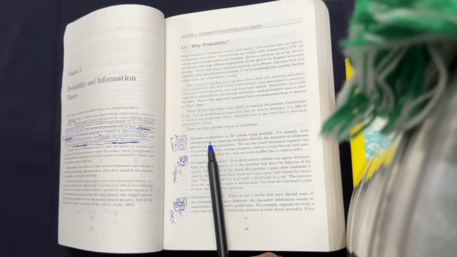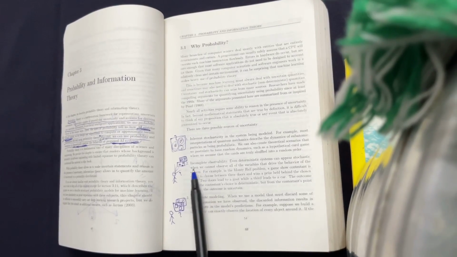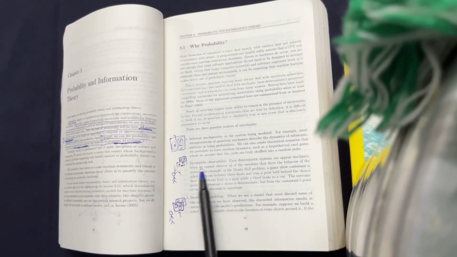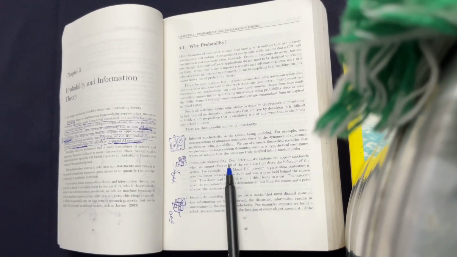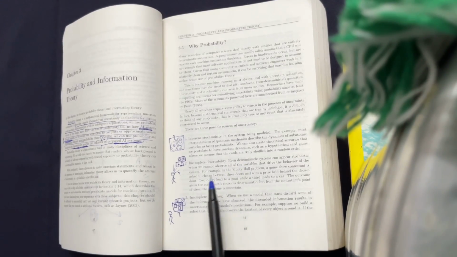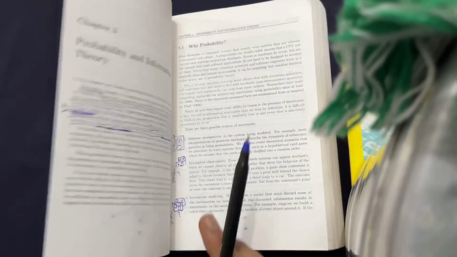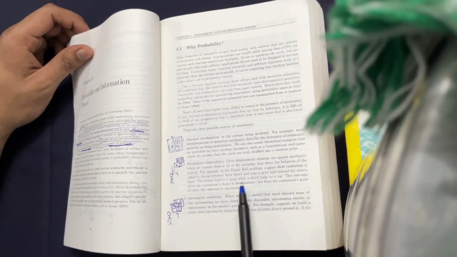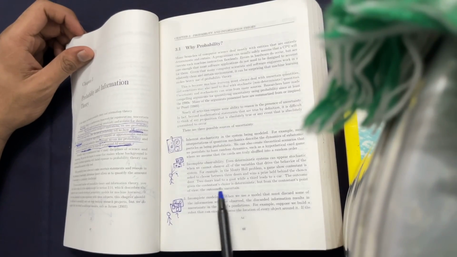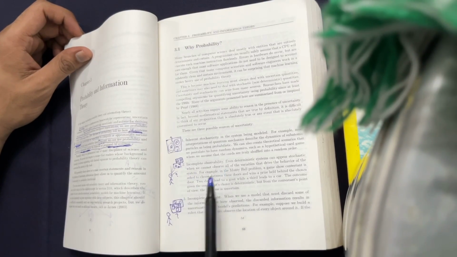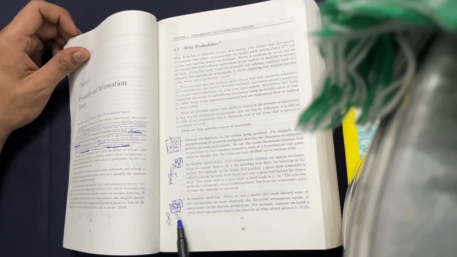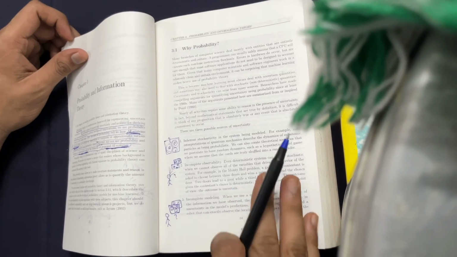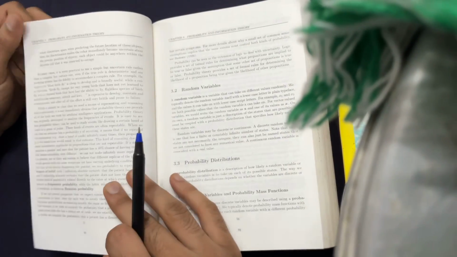So inherent stochasticity is one reason we need probability, and also incomplete observability. In a lot of areas, especially in AI and machine learning, where we deal with huge amounts of data, there's just no way to analyze them or predict what can happen next with certainty. So there's an incomplete observability factor there. Also incomplete modeling: we don't have the exact model of how those things work as well. So that's why we need probability.